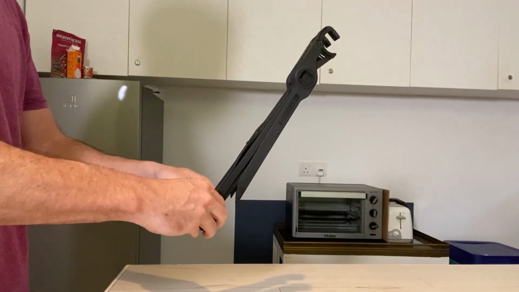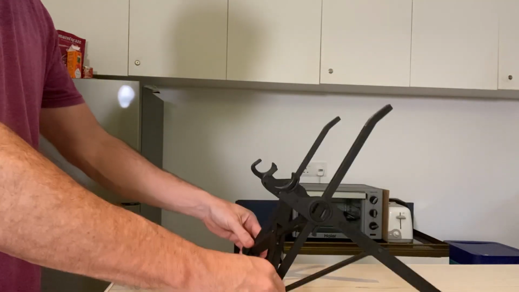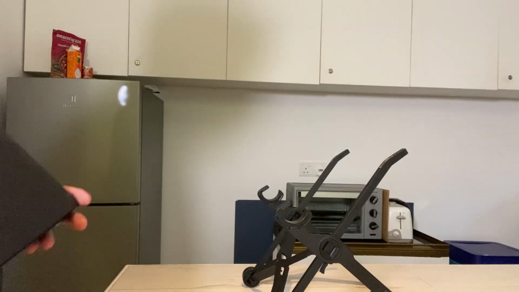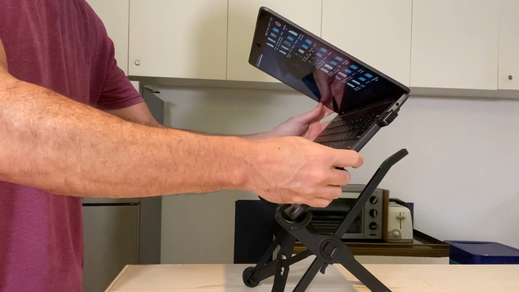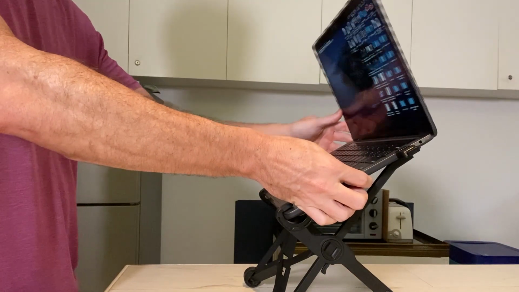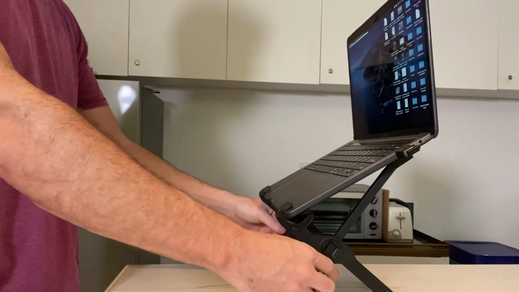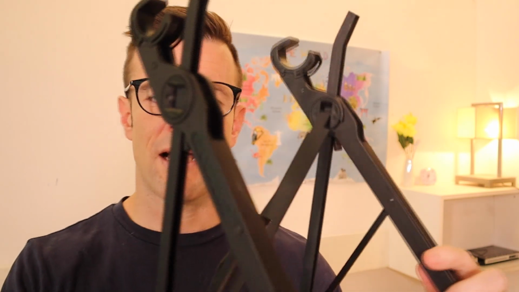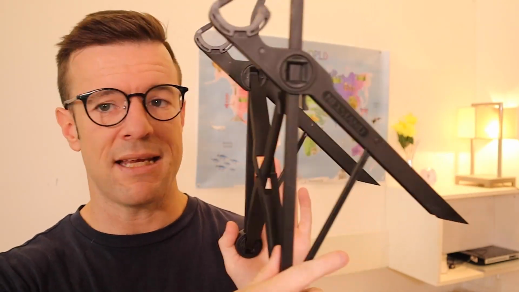Okay, next we have the Nexstand. So this is what I use to prop my laptop up so that it is at a higher level, at my eye level, so that I'm not looking down on it when it's on the table. This is a really handy device, and it's super travel friendly if you do a lot of moving around. It folds up just like this here, and I'll show you. It's awesome, it really works great, and I've just been using this every day since I've been teaching online. So this is the Nexstand.